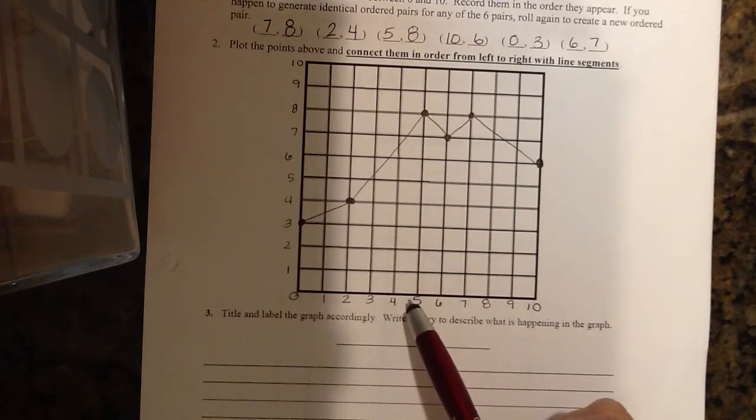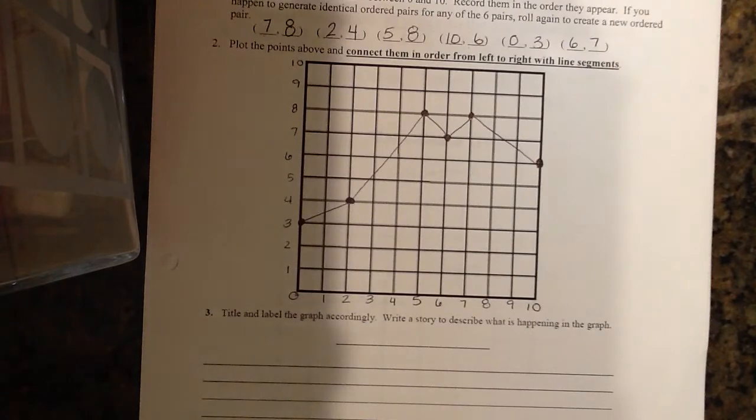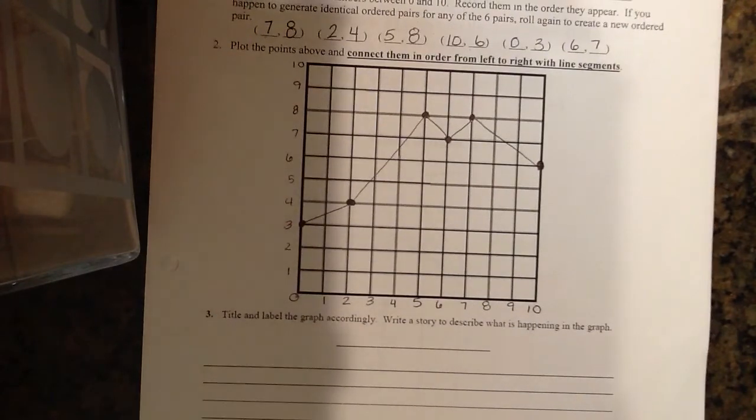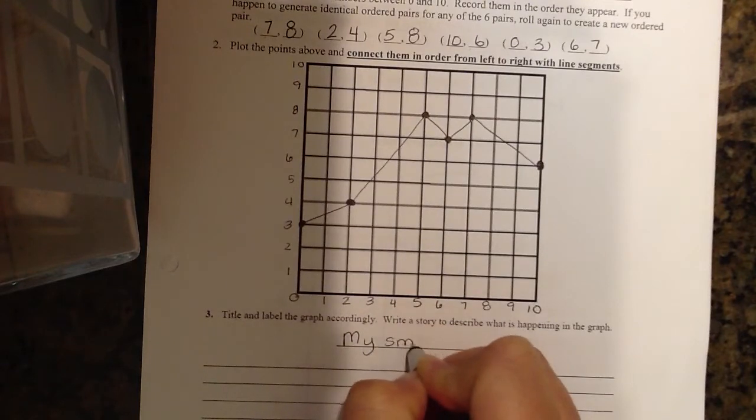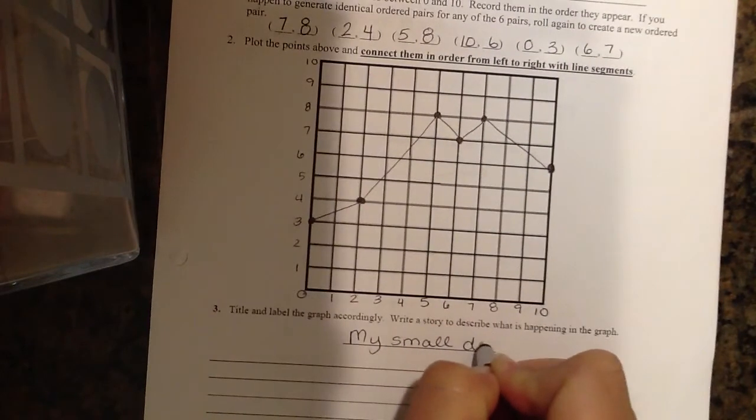What happened? What could I say at 0? At 0, I was at 3. Okay. So I could talk about my small dog.